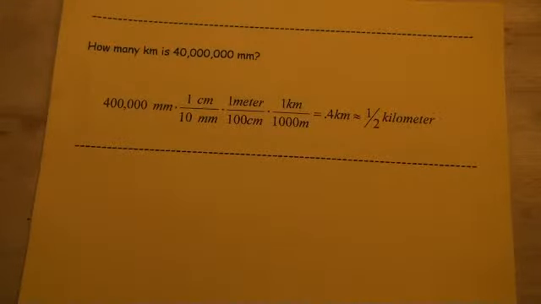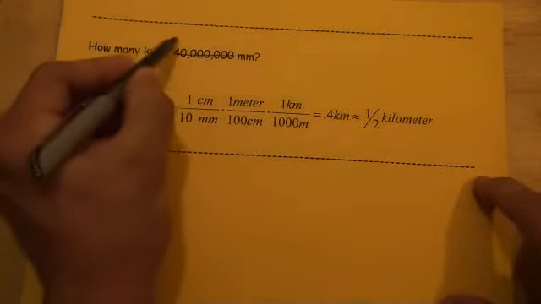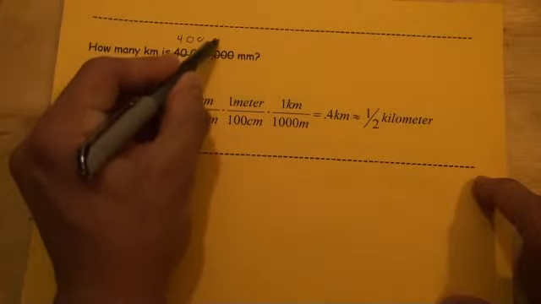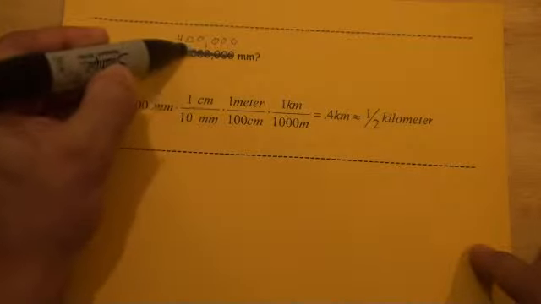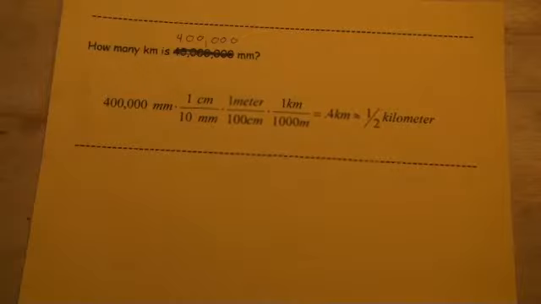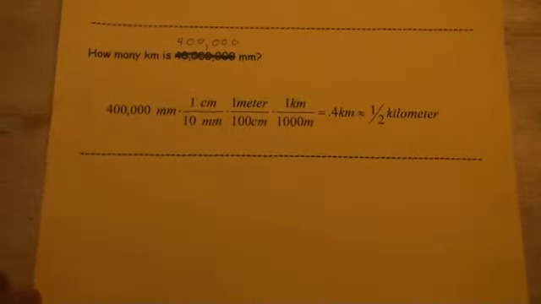What we do is we take, and I deleted this here, so I just got to go back here and just rewrite this one as 400,000 millimeters. So what we have, first thing we're going to do is convert the millimeters to centimeters by dividing by 10. Okay? So you can do this 1 unit at a time. So we can convert the 400,000 millimeters to centimeters by dividing by 10.